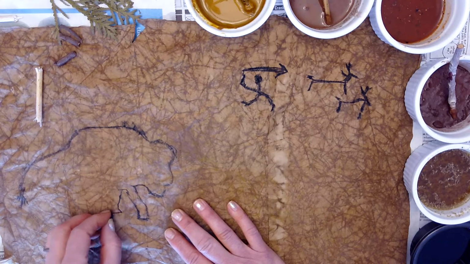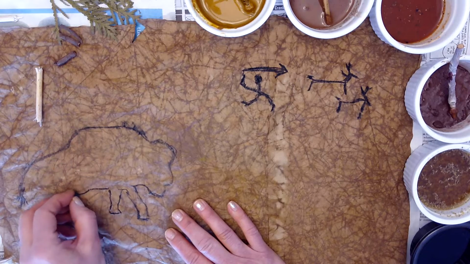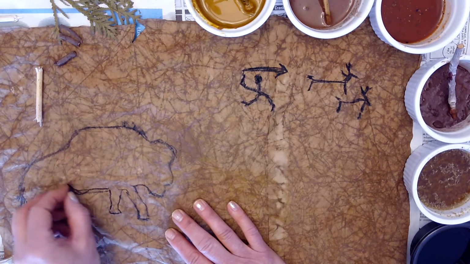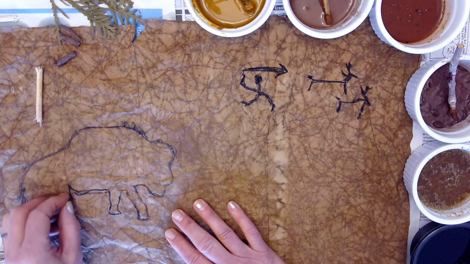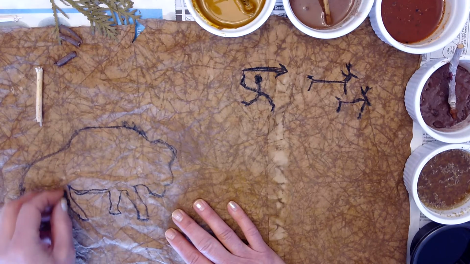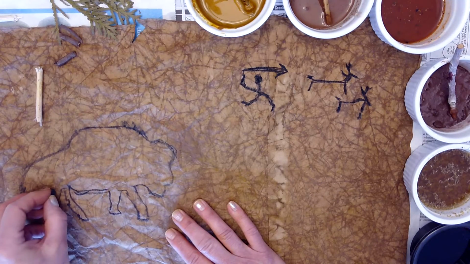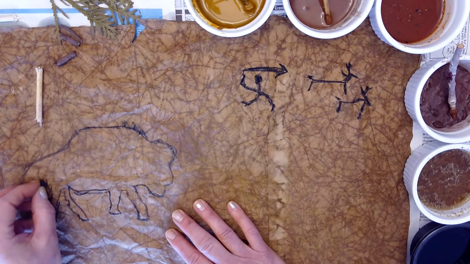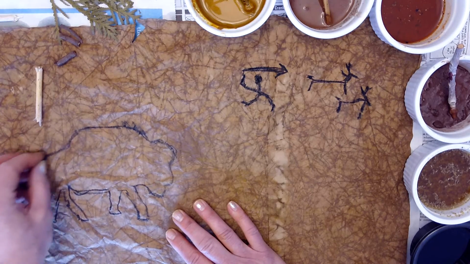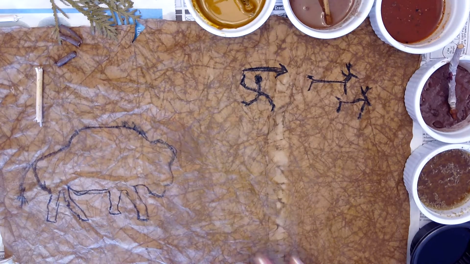And then, of course, I'm going to just put some legs in here and the hooves. And again, I'm just doing a very basic outline, right? We don't want to focus on the details. We just want these outlines.